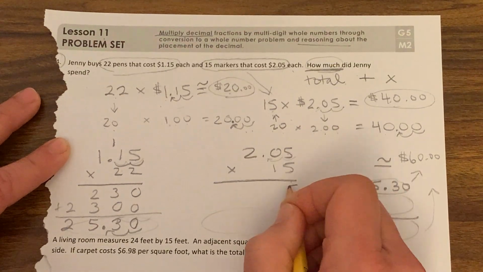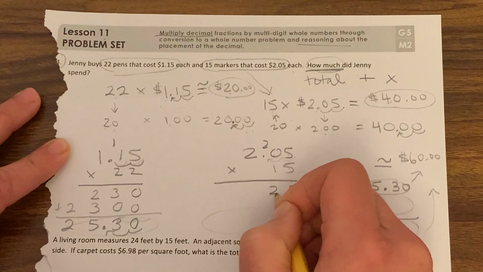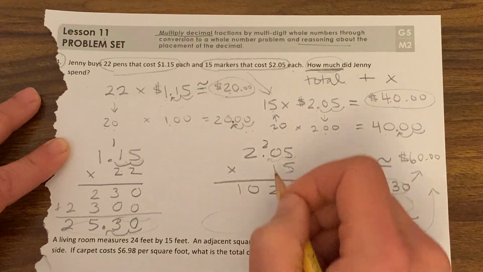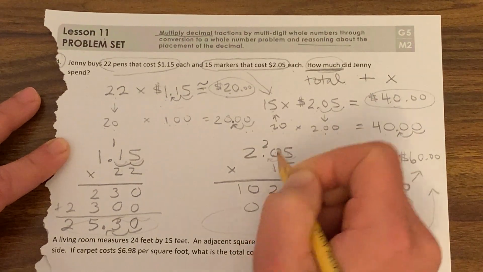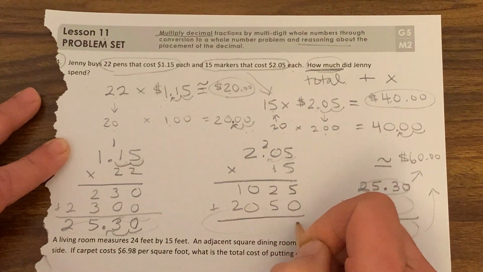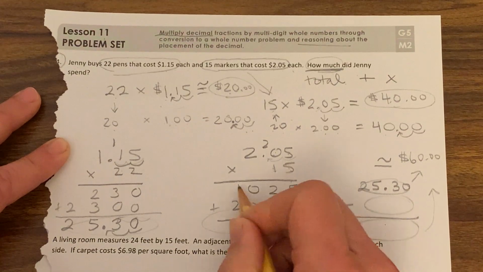Okay, let's solve this one. 5 times 5, 25. 5 times 0 is 0 plus 2. 5 times 2 is 10. Put down my place value 0. 1 times 5, 5. 1 times 0, 0. 1 times 2, 2. Add it up. 5, 5, 6, 7, 7, 0, 3.